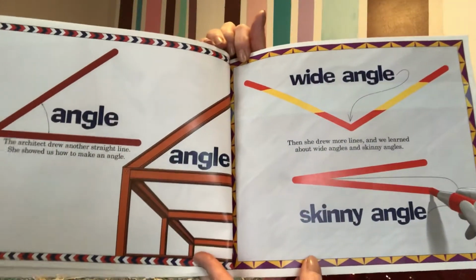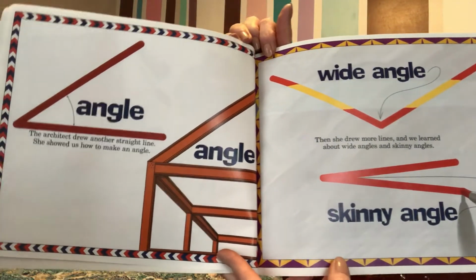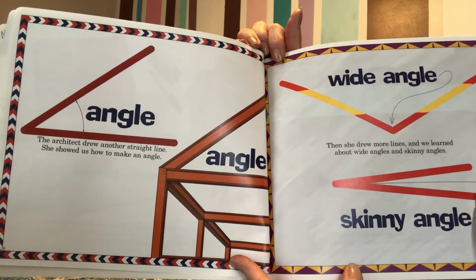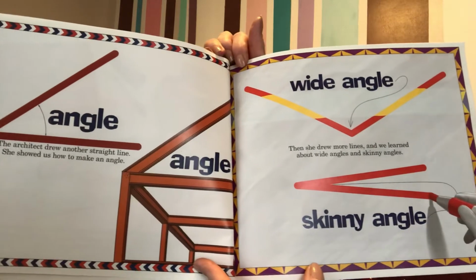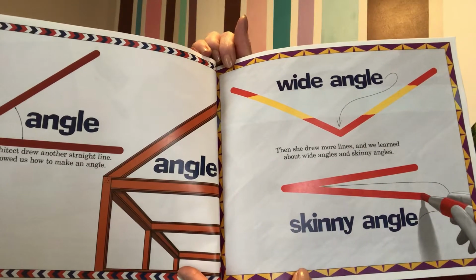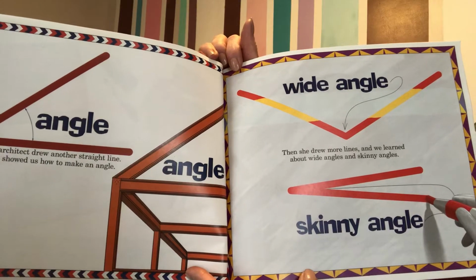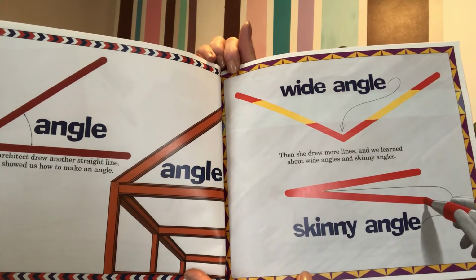Now we're going to learn about angles. Look at all those angles. The architect drew another straight line. She showed us how to make an angle. Here we have a wide angle and then a skinny angle. Then she drew more lines and we learned about wide angles and skinny angles.